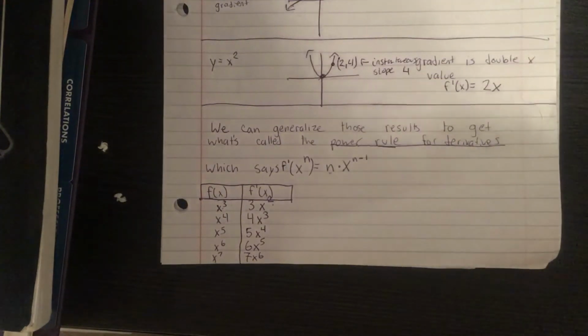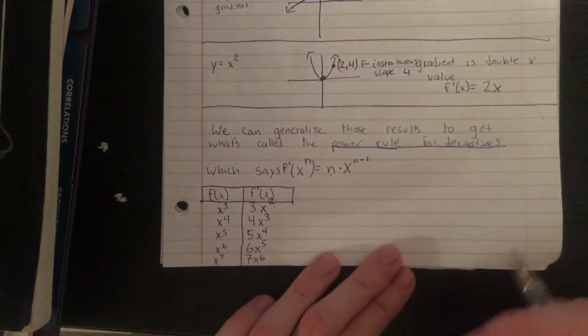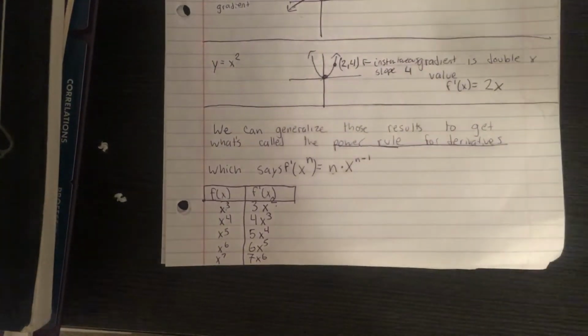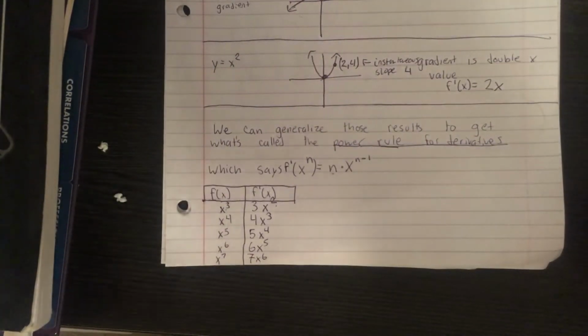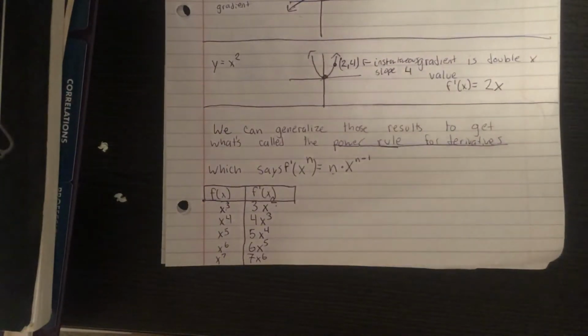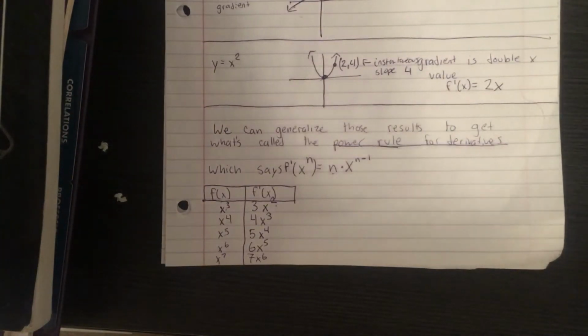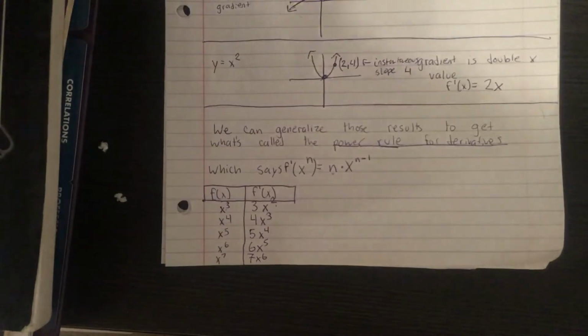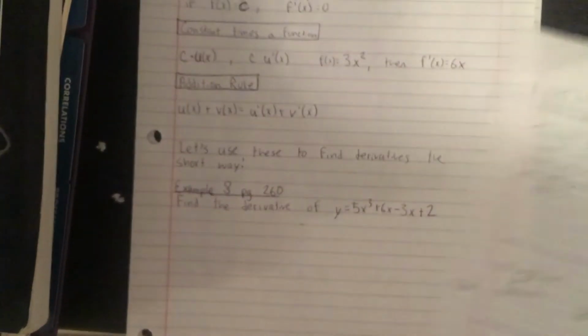And this is just an application of all of the first principles that we've looked at. It's a pattern that, if you calculate it by hand, occurs. Somebody a lot smarter than me figured that out and discovered this pattern so we can use it, so we don't have to do the long way every single time.